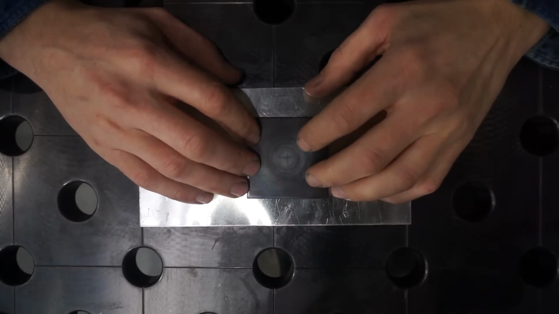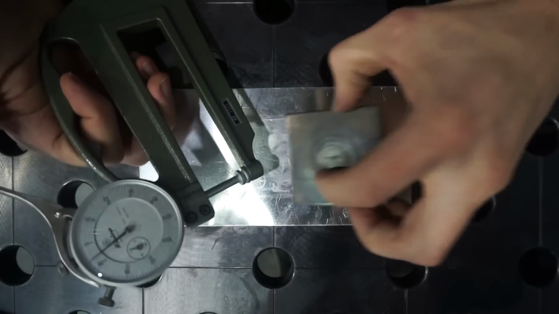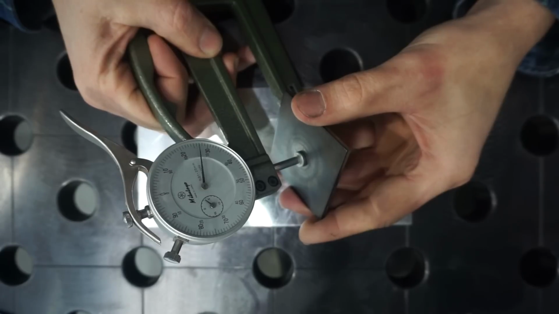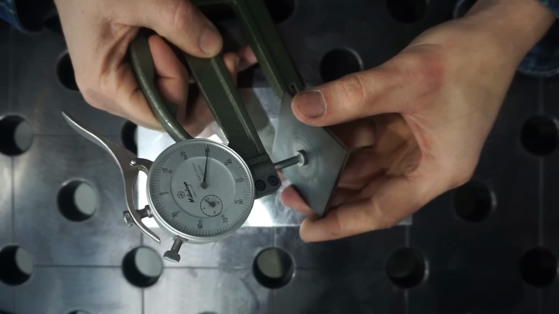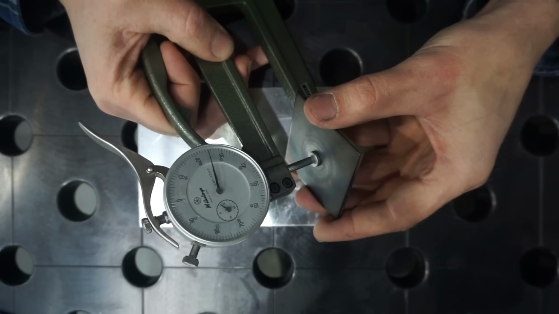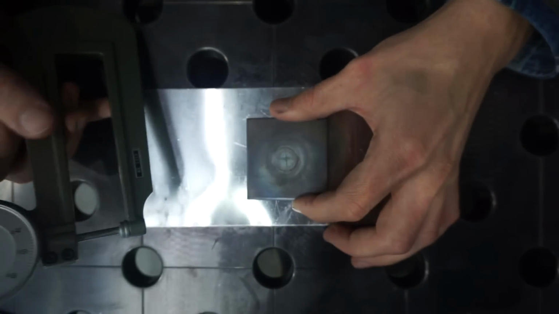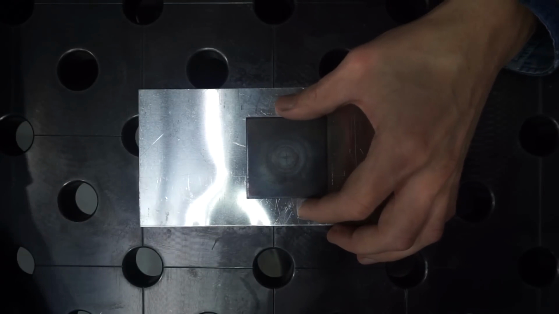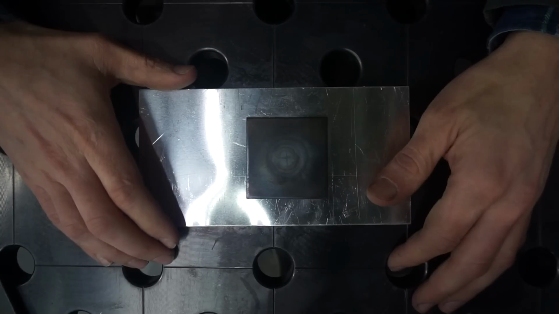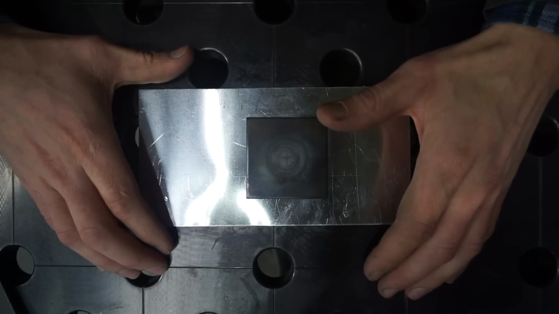Skip ahead in time and let the sample cool, and the thickness now after the second heat is 3.25 millimeters. In the first run we've gained a thickening of 1/10 of a millimeter, and now we've gained approximately 1/3 of that. Of course that's less, but still the spot thickened even more.